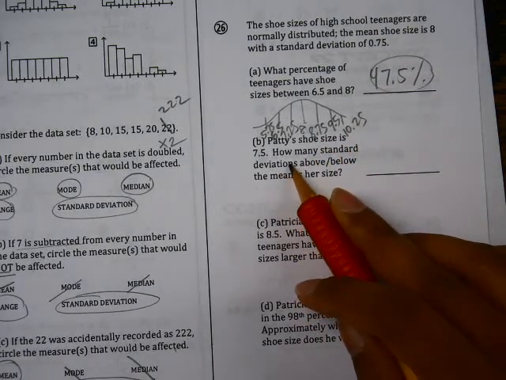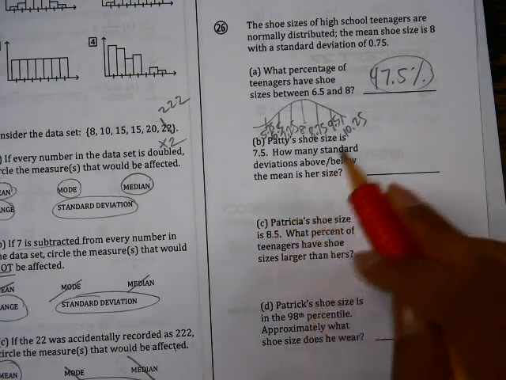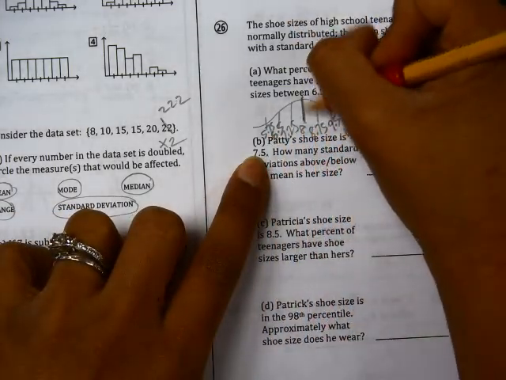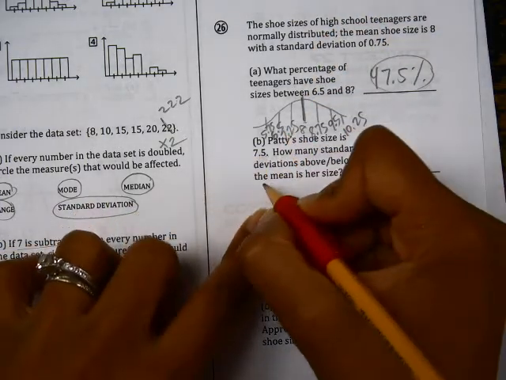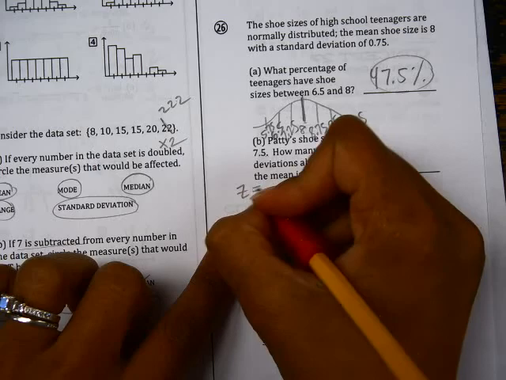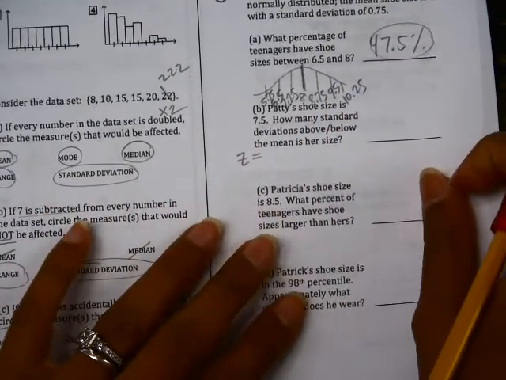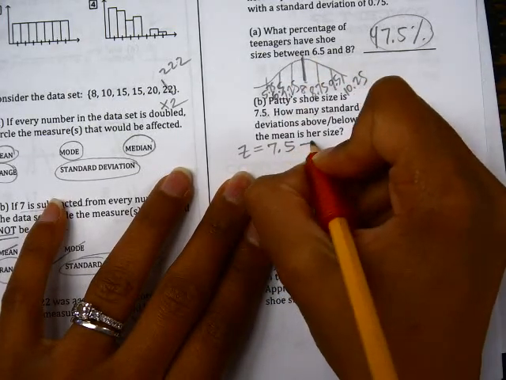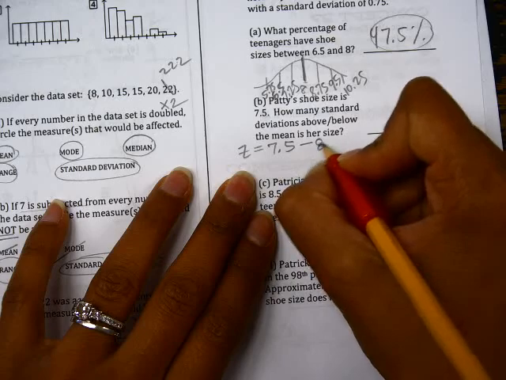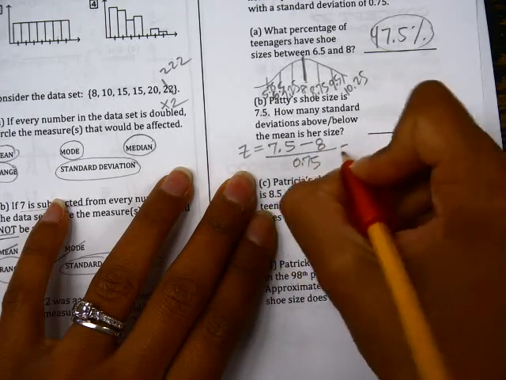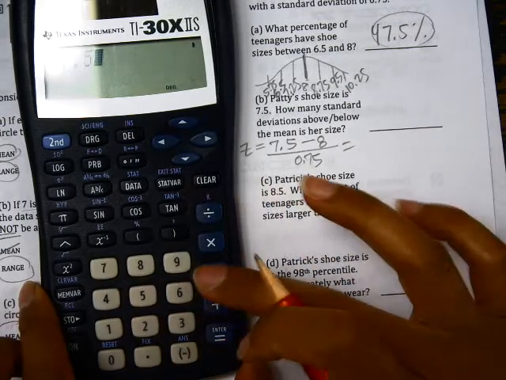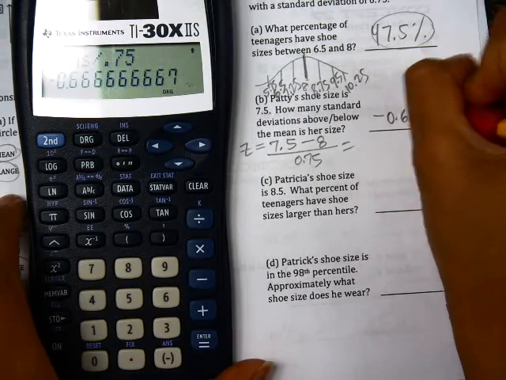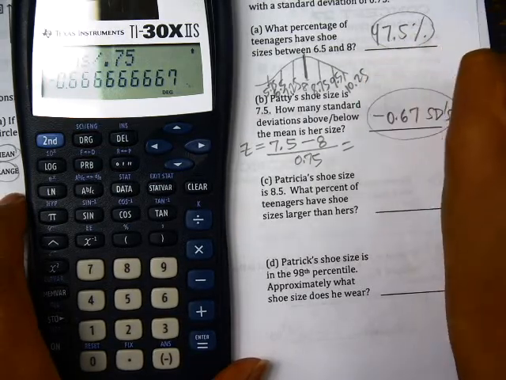Patty's shoe size is 7.5. How many standard deviations above or below the mean is her size? 7.5 is not exactly 1, 2, or 3 standard deviations above or below. The z-score formula will give us how many standard deviations she is away. So we're going to take her shoe size minus the average shoe size, which is 8, divided by the standard deviation of the shoe sizes. So 7.5 minus 8 divided by 0.75 is negative 0.67 standard deviations below.